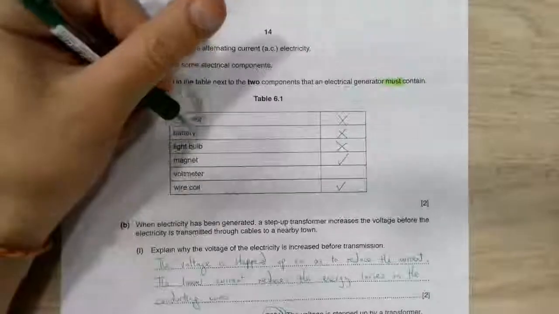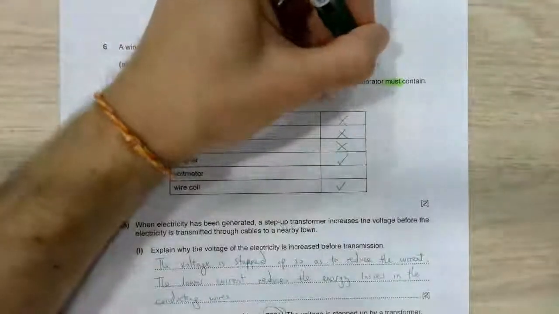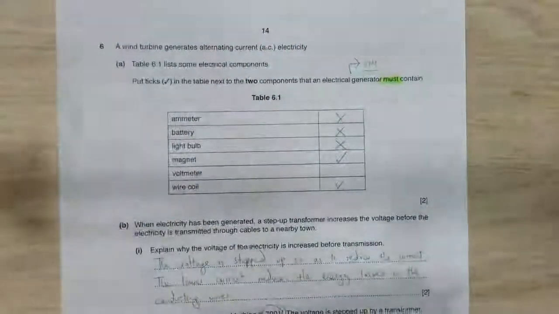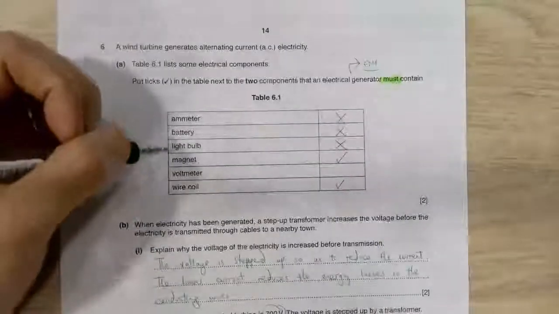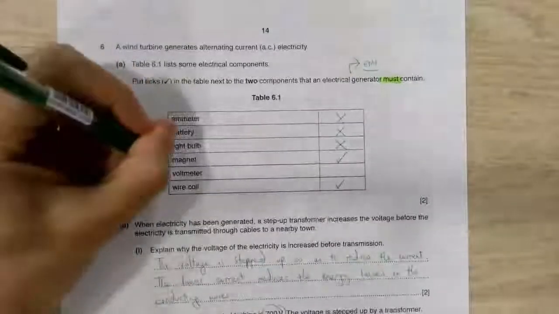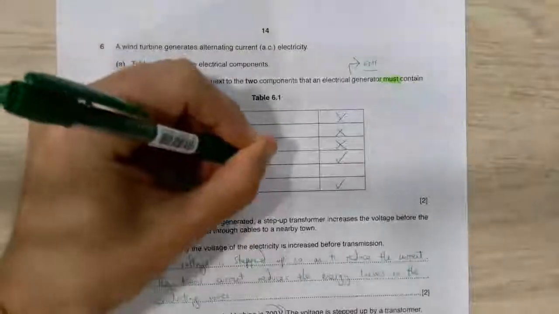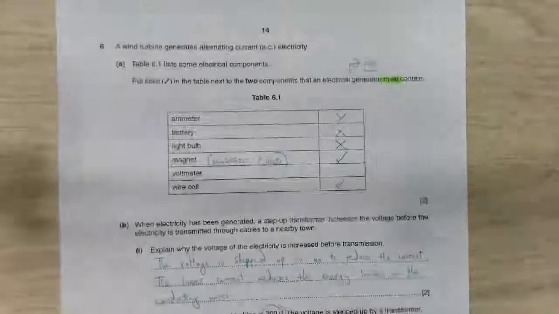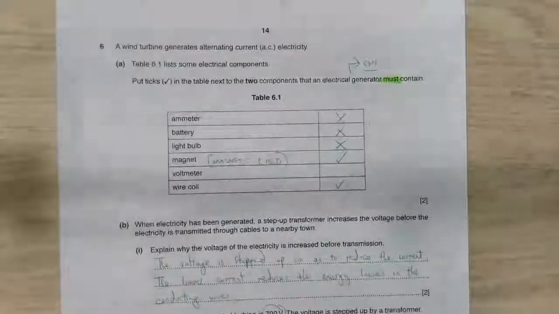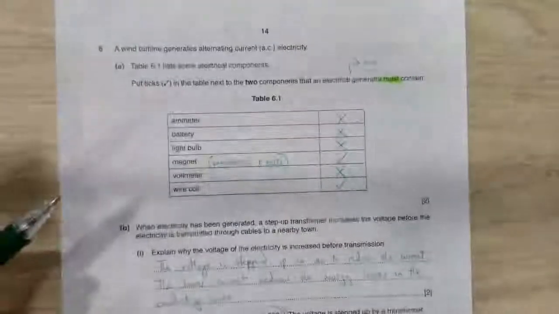So in a generator, we talk about an EMF, the electromotive force, the amount of energy generated. However, a light bulb would be more about a potential difference, more about the energy used. Magnet, absolutely. We need a magnet and we need a magnetic field. The whole point about an electricity generator is that it uses magnetic fields to generate electricity. Again, just like the ammeter, the voltmeter would give us extra information.